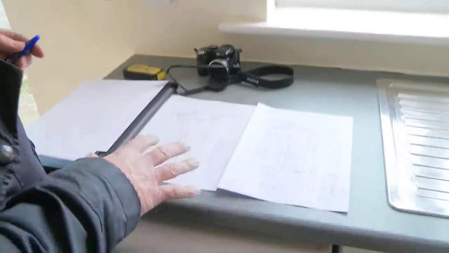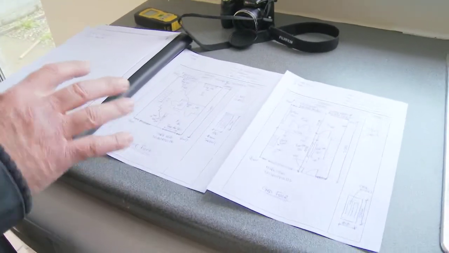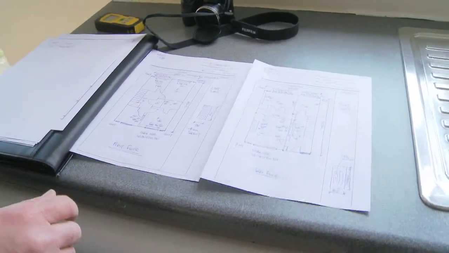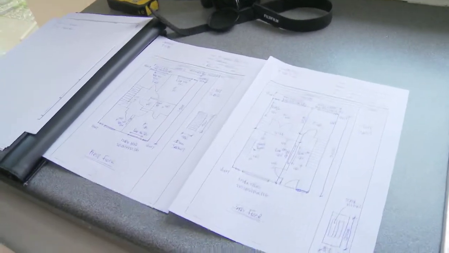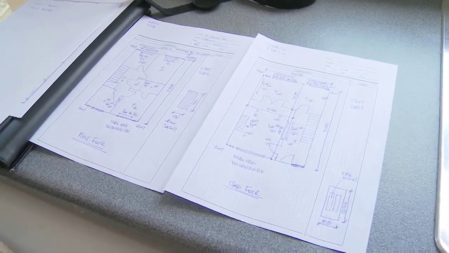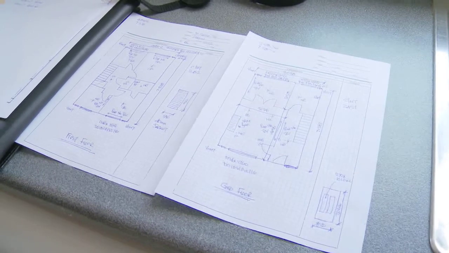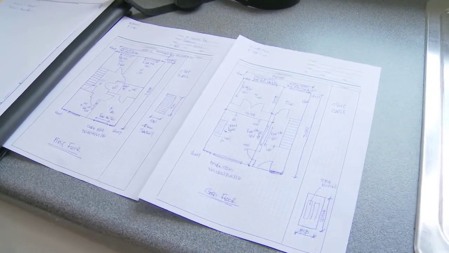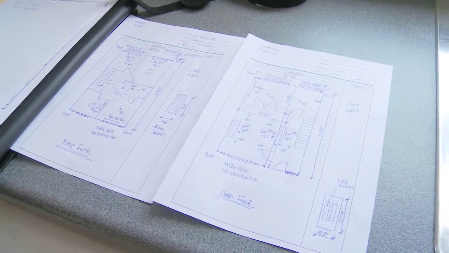Okay, so we have now completed our dimensional survey of both upstairs and downstairs, and we can see here we've recorded on our sketches. So we got the first floor and the ground floor. So as part of the dimensional survey though, we need to determine which room we can call the living area. And in this house in particular, we've got basically two public rooms.